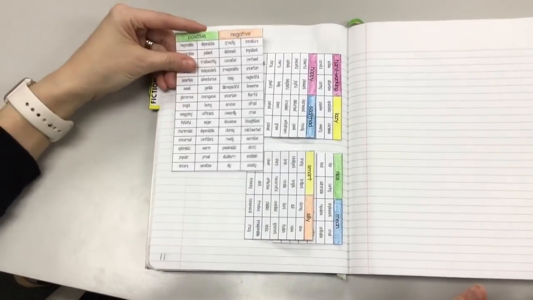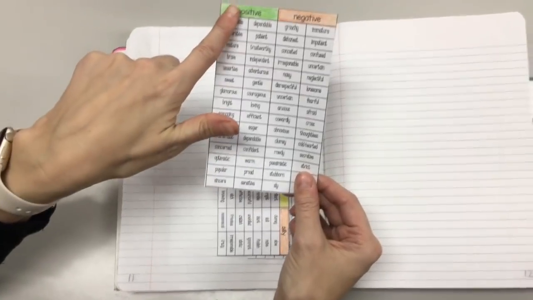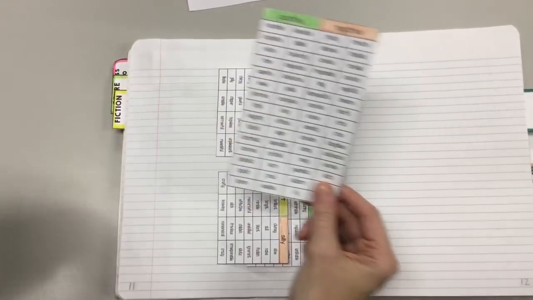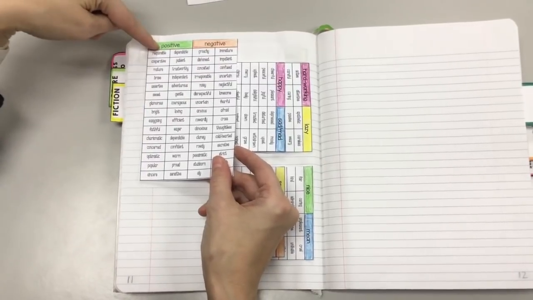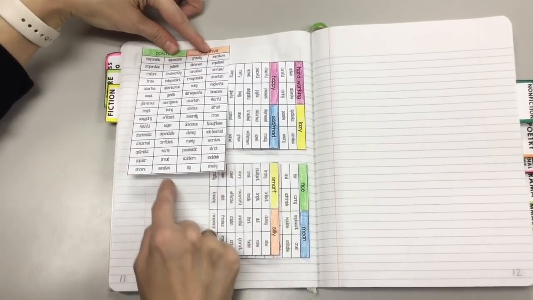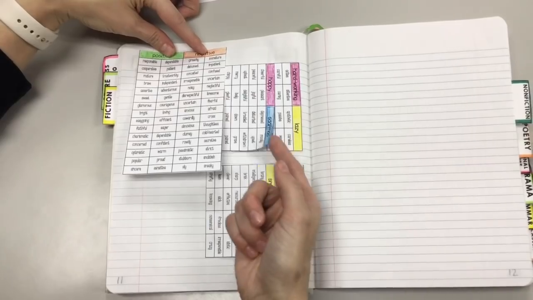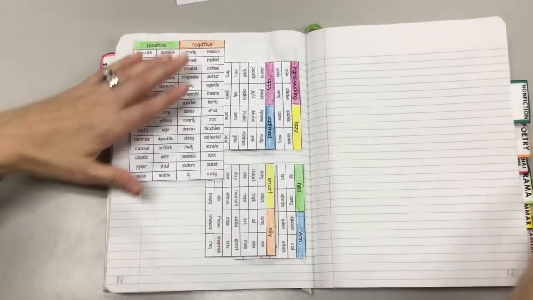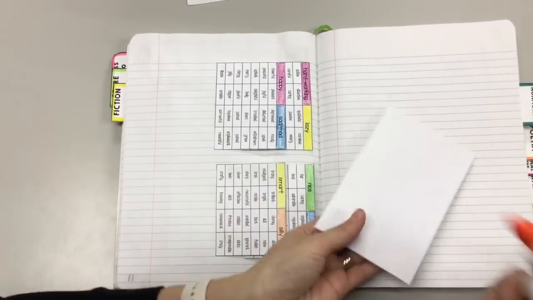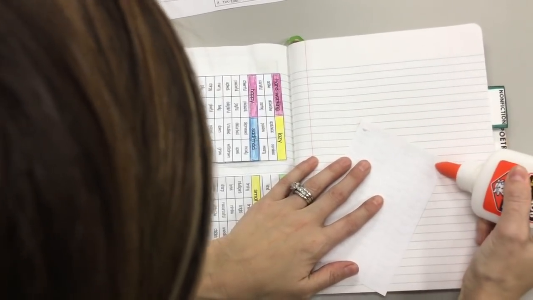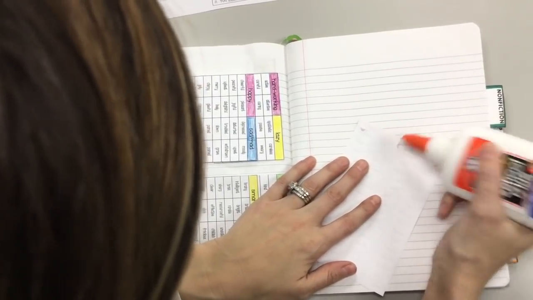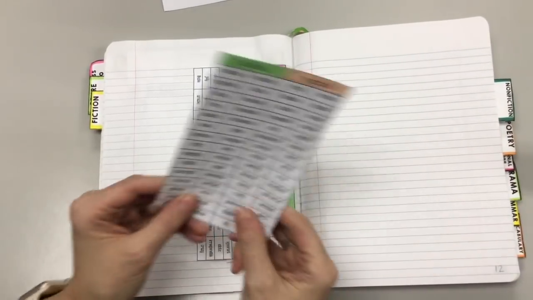And then our very last one, it's a little bit bigger, positive and negative words. We're going to glue this one only across the top tab. So then we can lift it and still get to the ones underneath. So I'm only going to put glue in the upper left and the upper right. I may throw one just right there in the middle just to be sure.